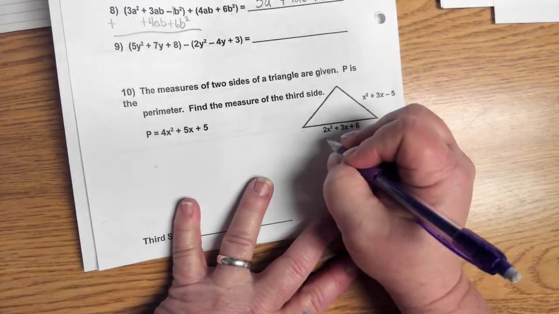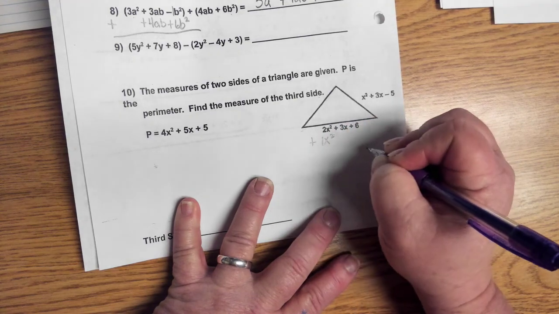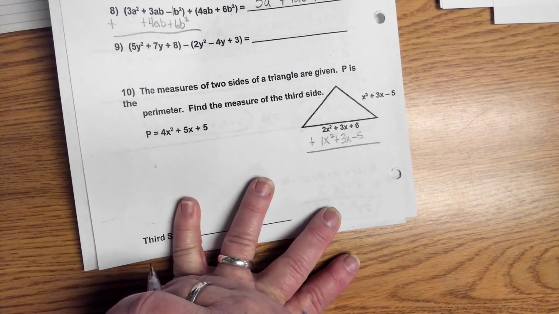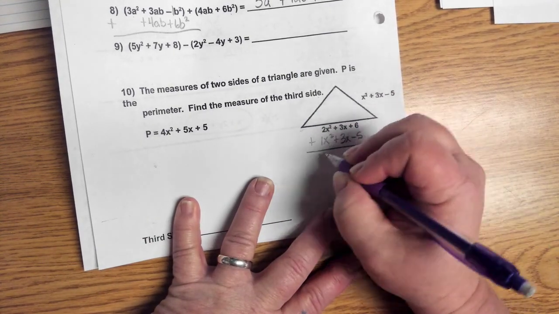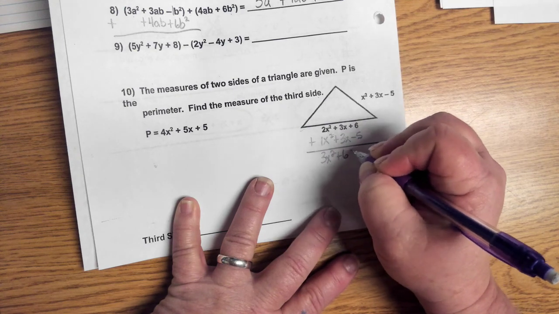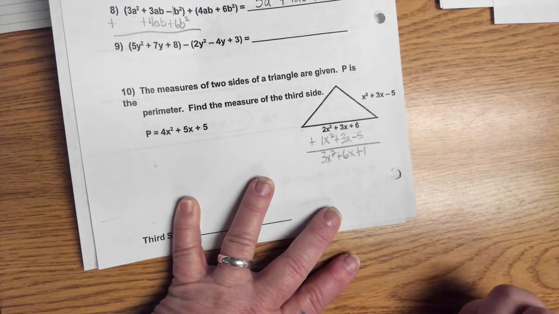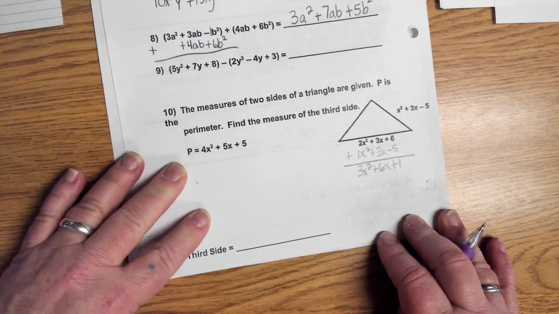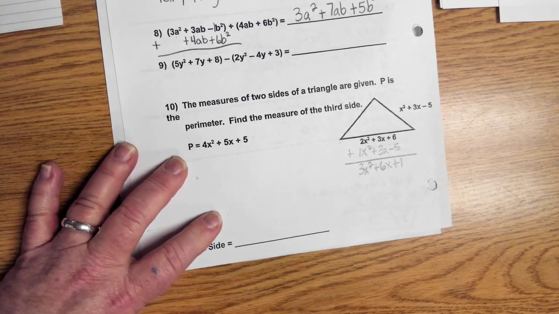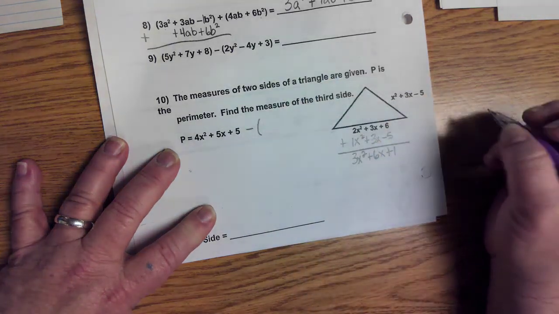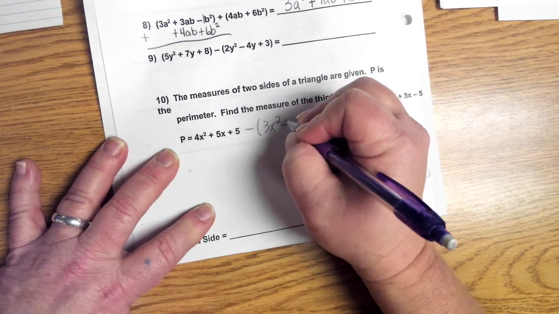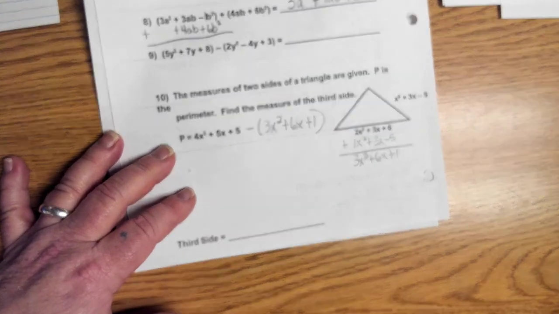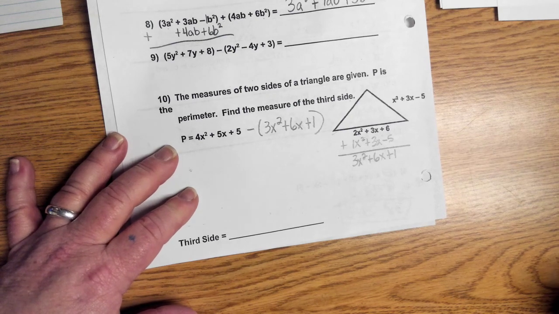Okay, so here I'm going to do this. Plus 1x squared plus 3x minus 5. So that's the two sides. Okay, so I've got 3x squared plus 6x, and then I have plus 1, don't I? Now, to find the third side, all I have to do is come over here, and I'm going to write it this way so that I remember to change all my signs. Subtract parentheses 3x squared plus 6x plus 1, because it's critical for you to change those signs. If you don't, you will get the wrong answer.